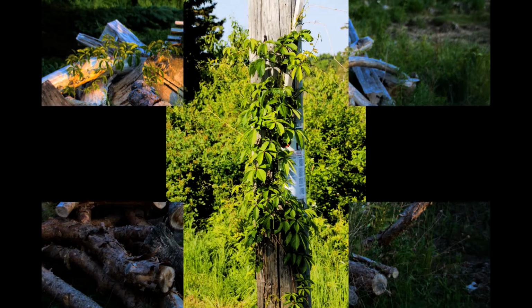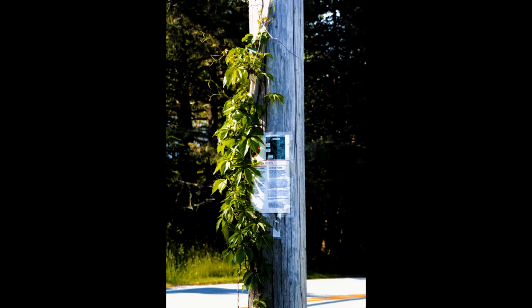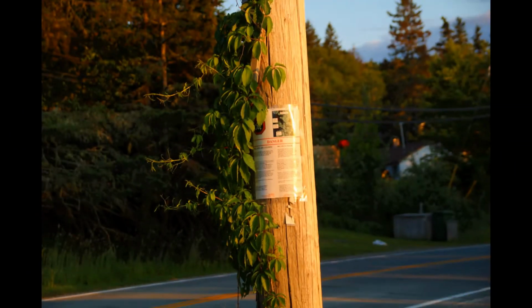This growth on the vine, on the pole, here it is looking straight at it with the sun shining directly on it. Now look at the next one. Oh, doesn't that sing? And here we go in the evening. Quite a difference, isn't there?